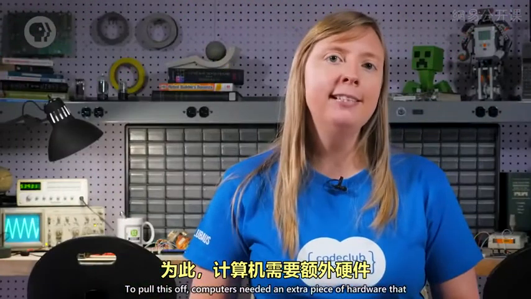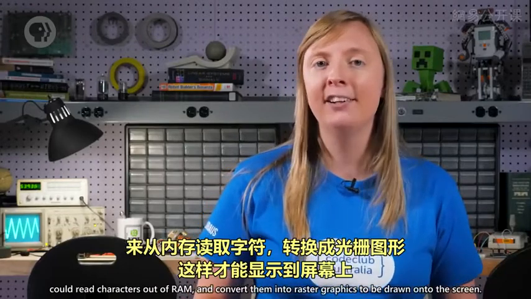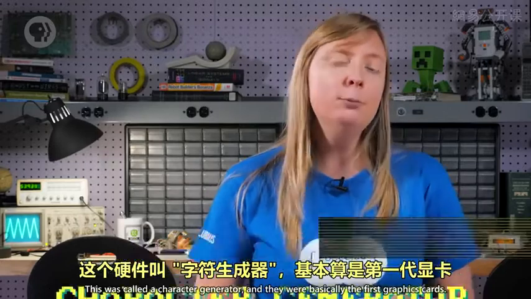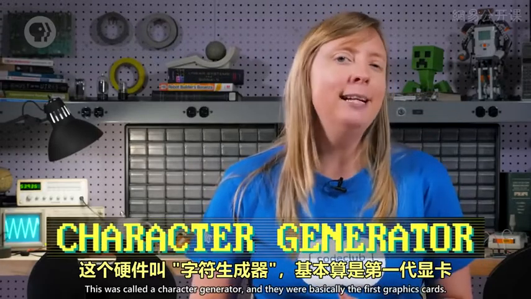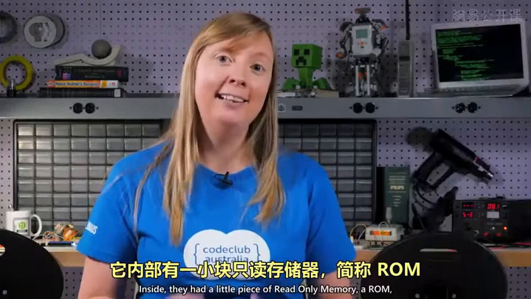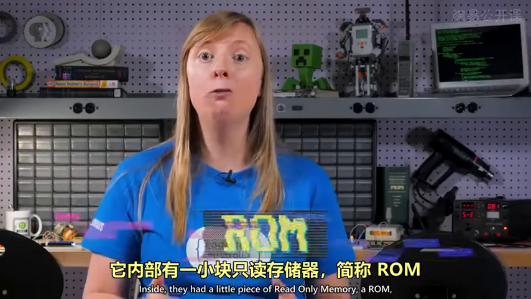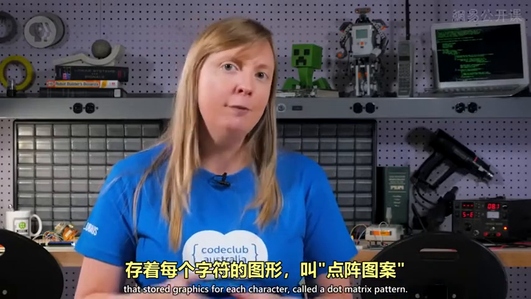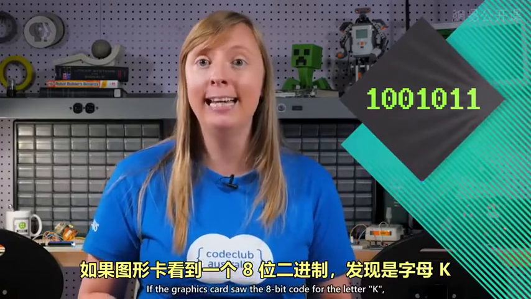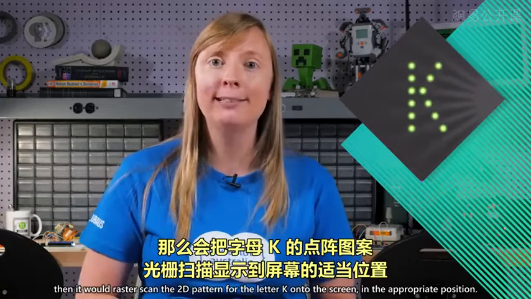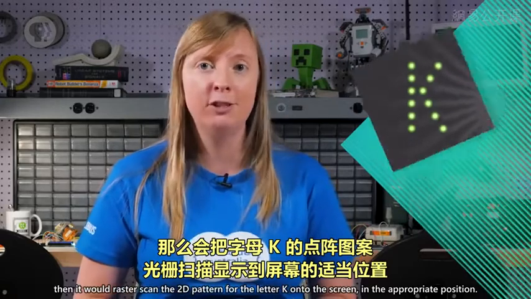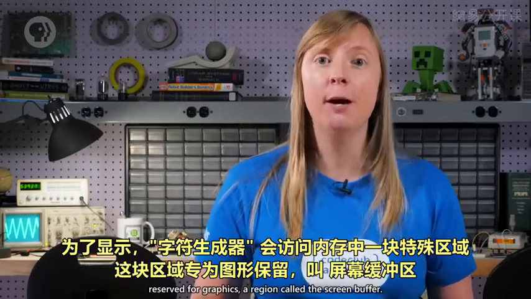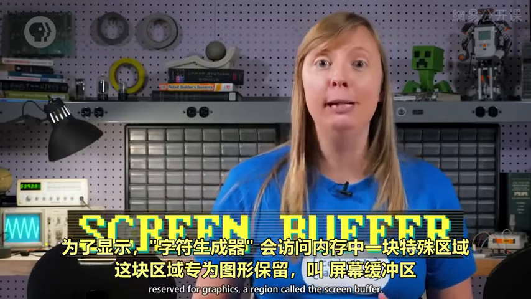To pull this off, computers needed an extra piece of hardware that could read characters out of RAM and convert them into raster graphics to be drawn onto the screen. This was called a character generator, and they were basically the first graphics cards. Inside, they had a little piece of read-only memory, a ROM, that stored graphics for each character, called a dot matrix pattern. If the graphics card saw the 8-bit code for the letter K, then it would raster scan its 2D pattern onto the screen in the appropriate position. To do this, the character generator had special access to a portion of the computer's memory reserved for graphics, a region called the screen buffer.